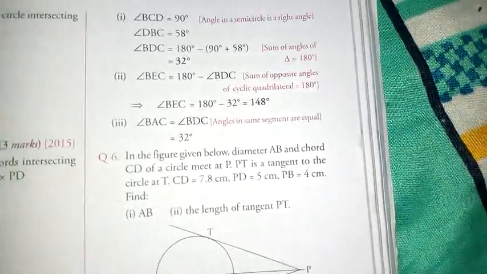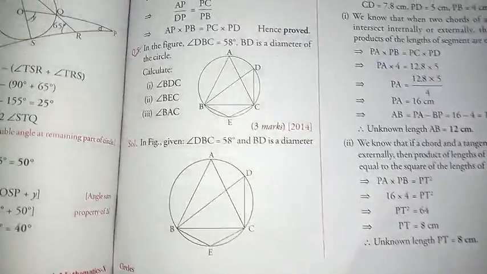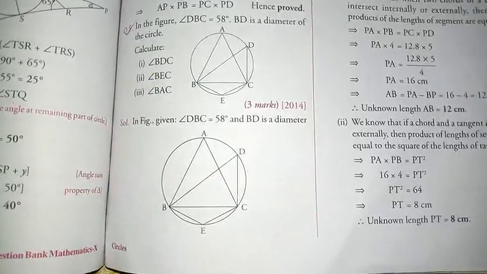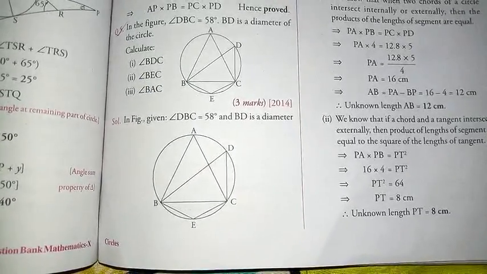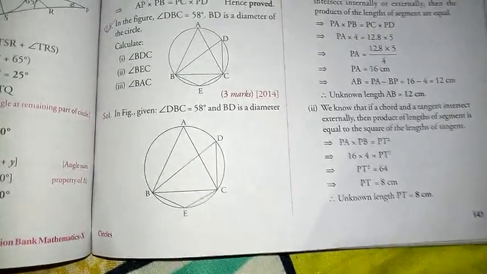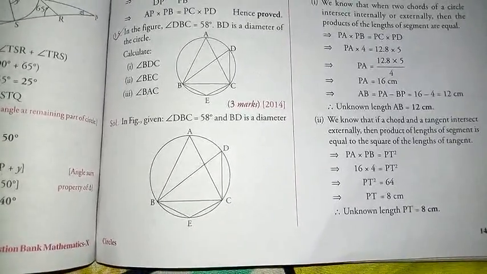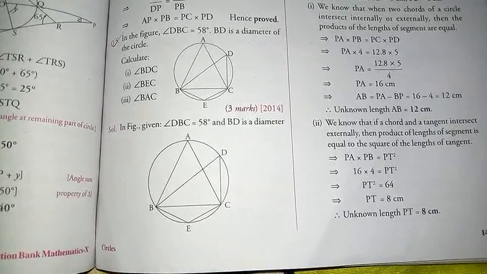So this is how it is done, children. Very interesting. The angle BAC part we can do in two ways, and in the book there is a different way, so you can also do it in a different way. The same question can be done in different ways. So learn the formulas and try to understand these questions. Thank you, children.